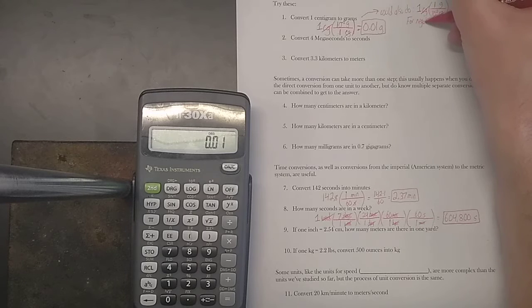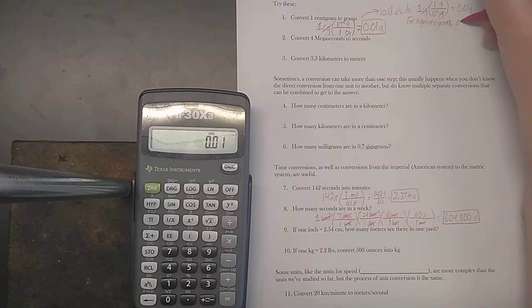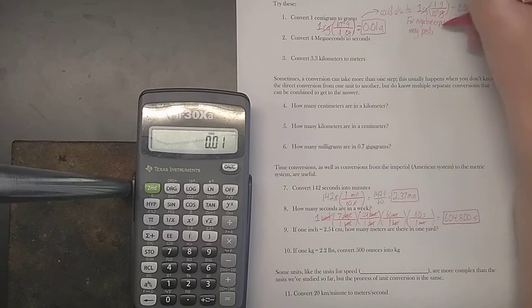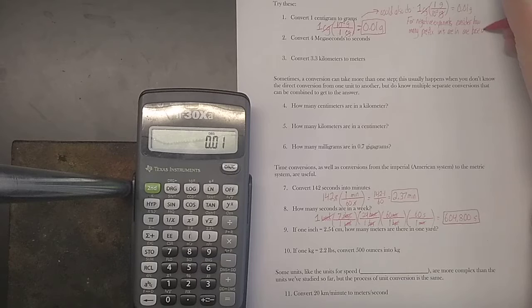So I'm just going to make a little note. If you have to deal with negative exponents and you don't like negative exponents, like most people don't, consider how many prefix units are in 1 base unit. In other words, negate the sign. Okay? You don't have to do that. It's just an option. I want to just point out that that is possible to do.